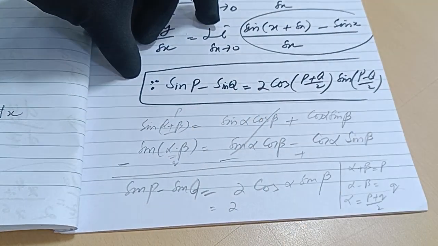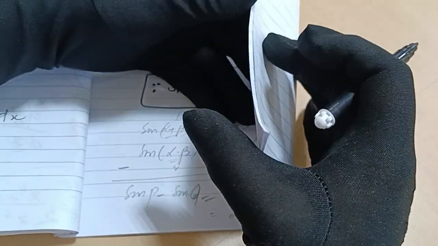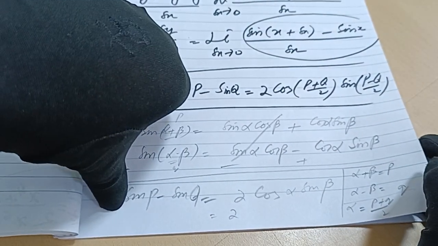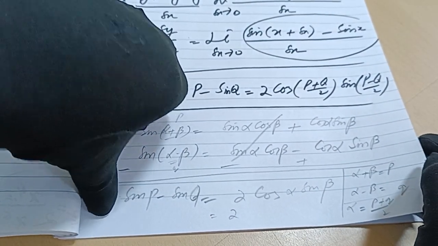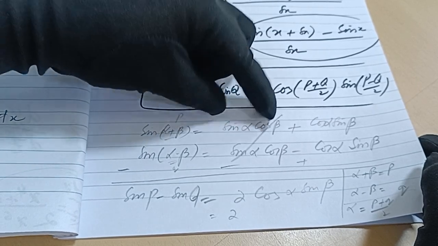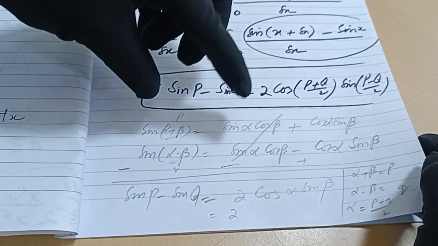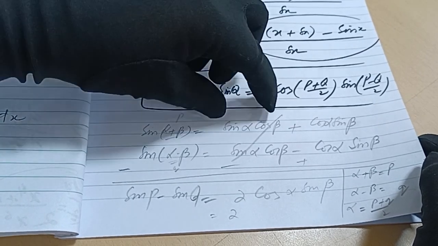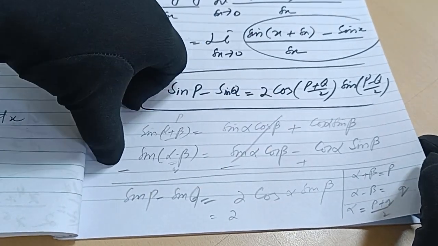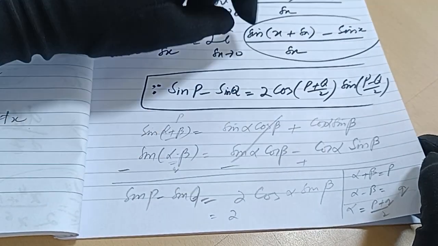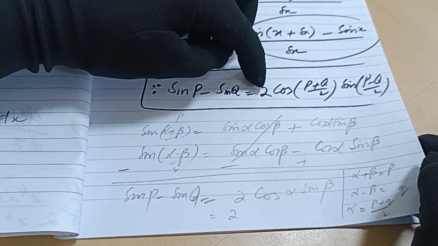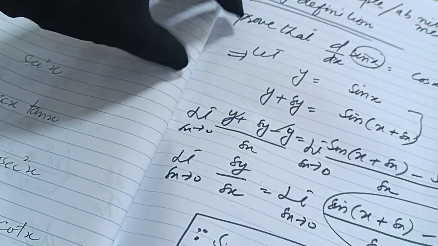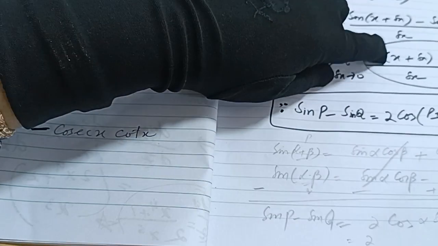It will be used many times in the proofs of these identities. Keep the strategy in mind. It will take only 2 minutes if few people are forgetting the identities. Write down the sine alpha plus beta identity and alpha minus beta identity, and then check. If you have to add, the first term will be there. If you have to subtract, the second term will be there. So when the subtraction sign is there, 2 cos alpha and sine beta will be there. Apply this over here.